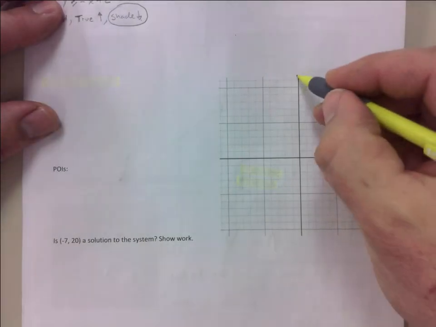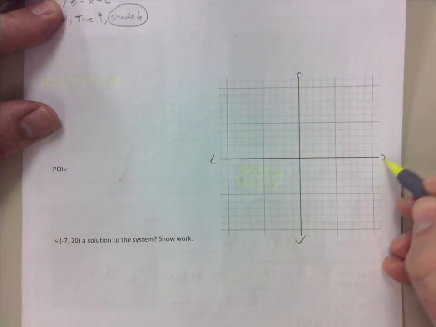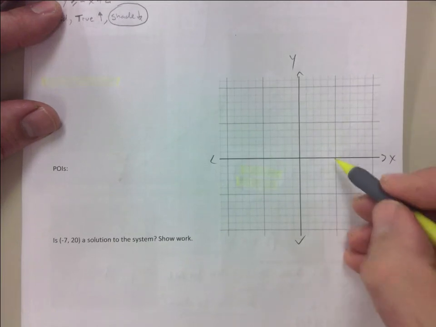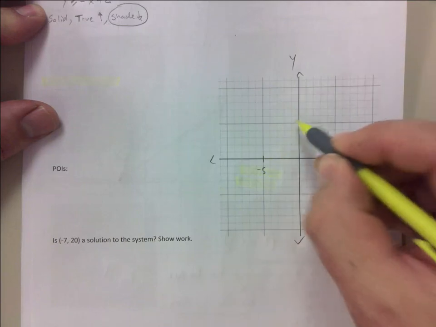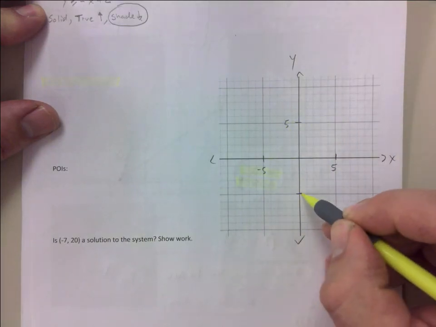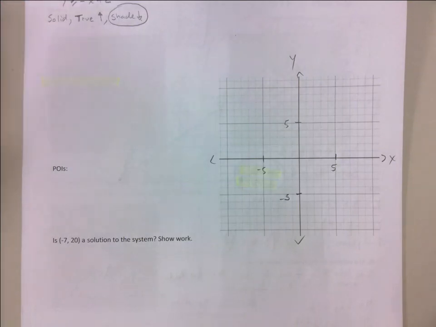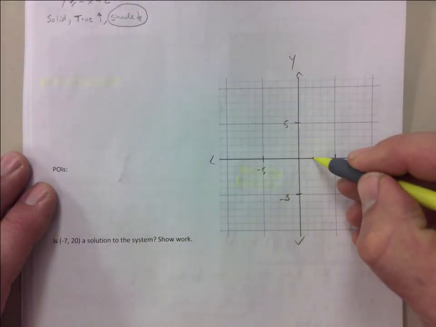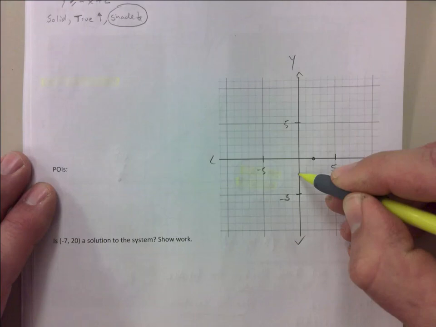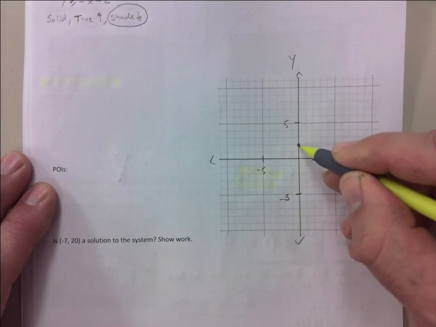So let's graph this. You label as always, x, y. You give me some sort of scale. If you go up by 1, you're going to be just fine. This is telling me that you're using 1 as your scale. There's (2, 0) and (0, 2) here.